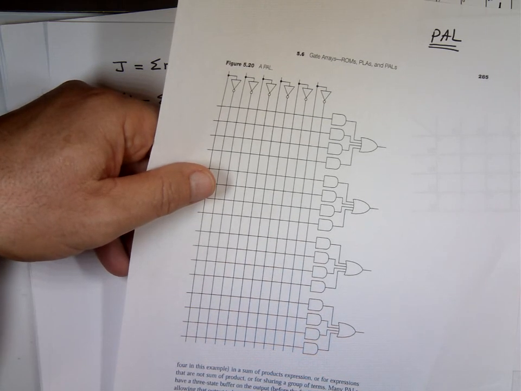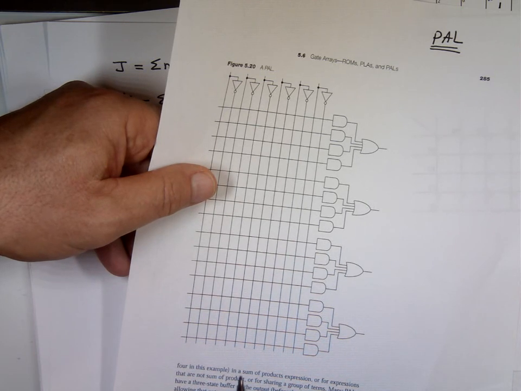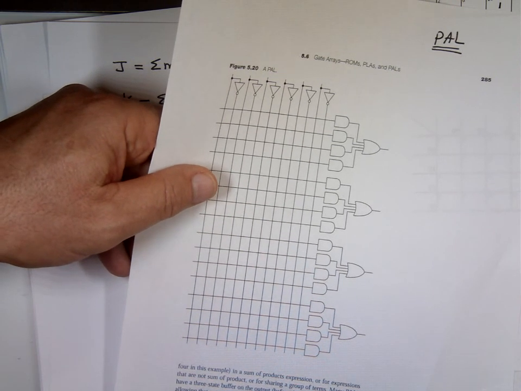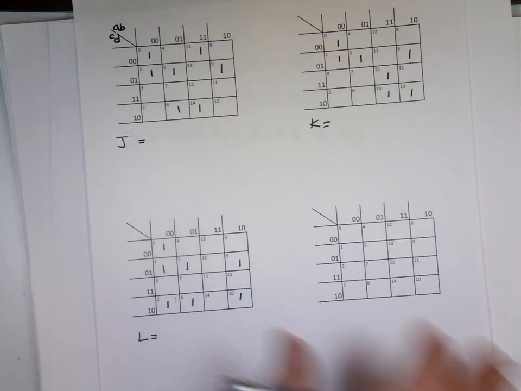I said, well, no sharing here. But I said, you know, I really shouldn't say no sharing. I'm going to be creative with the sharing. So what do I mean by that? Well, let's look and see. I'm going to group them.